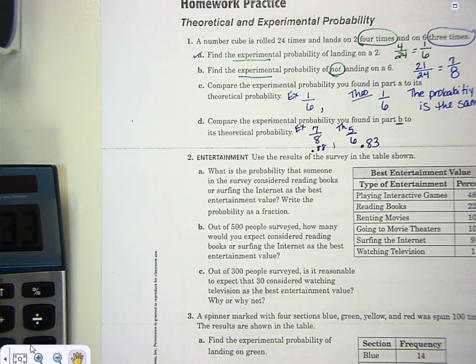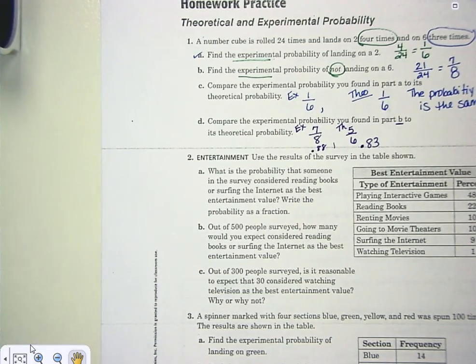So are they close? They're close. Are they exactly the same? No. Would that be a comparison? Yes, the probability is close. It's not exactly the same, but it's close. That could be a statement I would make. Okay?